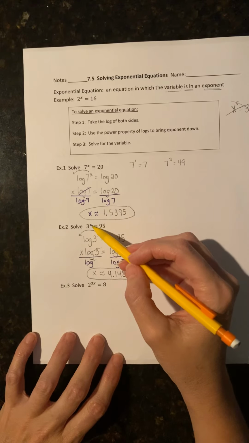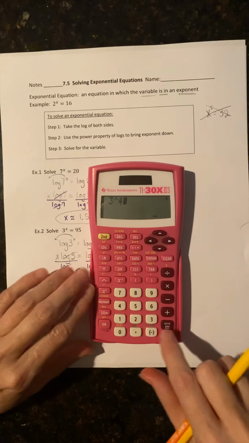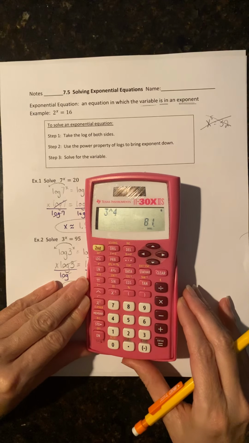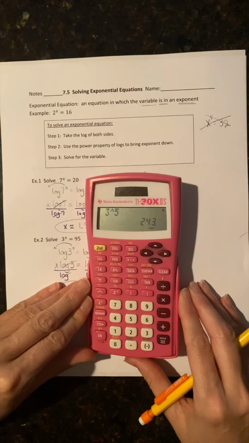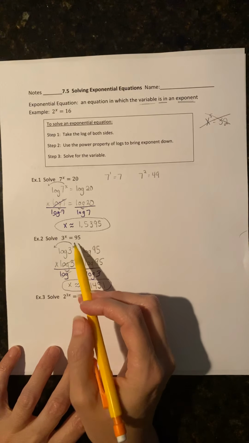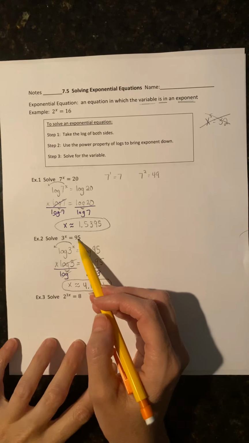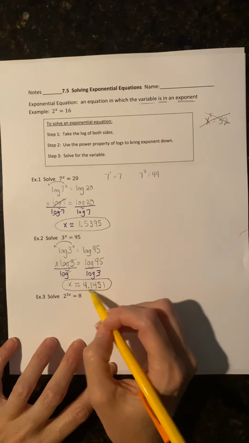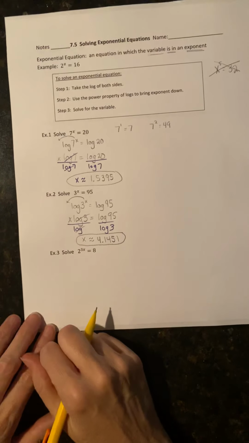See, if you raise 3 to the 4th, you get 81. And 3 raised to the 5th is going to give you 243. So see, it's way closer to 4. When we raised it to the 4, we got 81, which is getting kind of close to 95. So see, it's real close. All right, same thing. This is the same process.